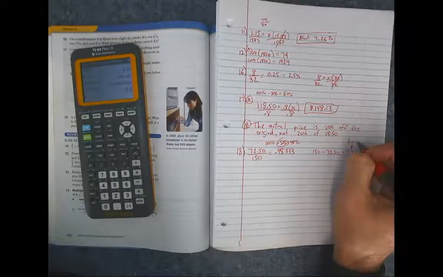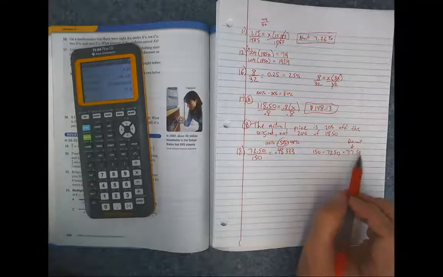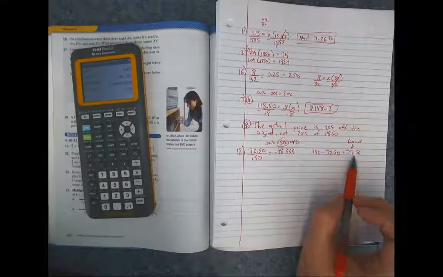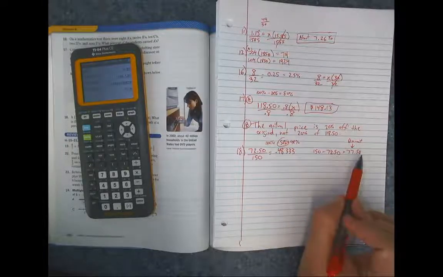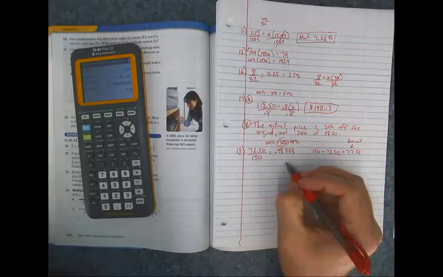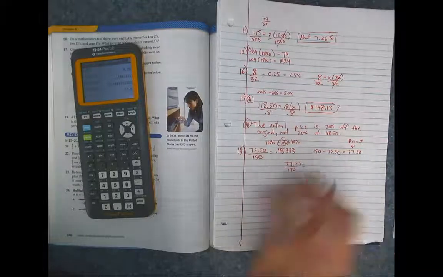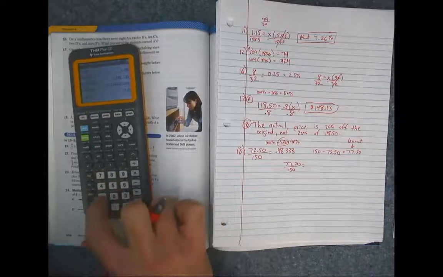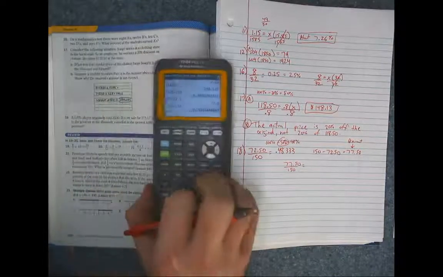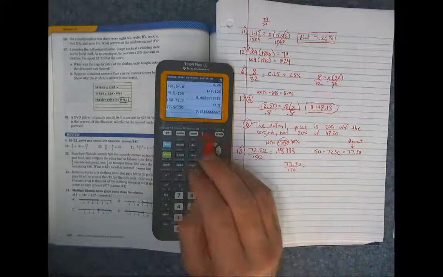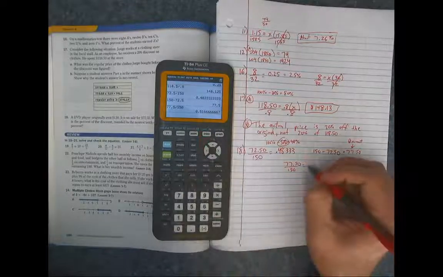Not how much you paid, that's how much came off the price. So we want to know, if that's the discount, what percentage does this represent? What percent came off? So you again would compare 77.50 to 150, divide those. And there, you do your rounding, and it's about 52%.